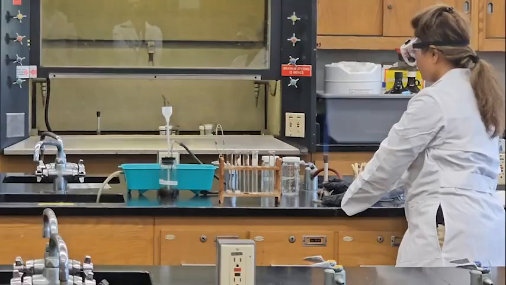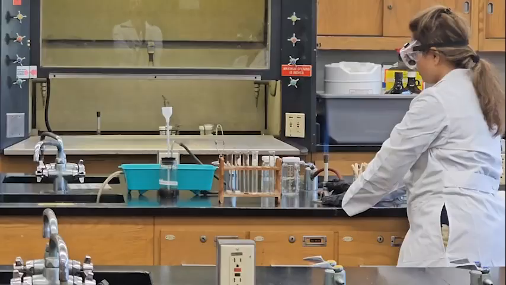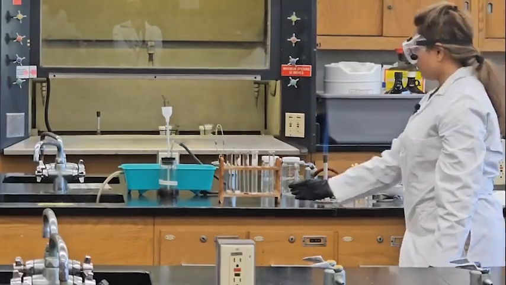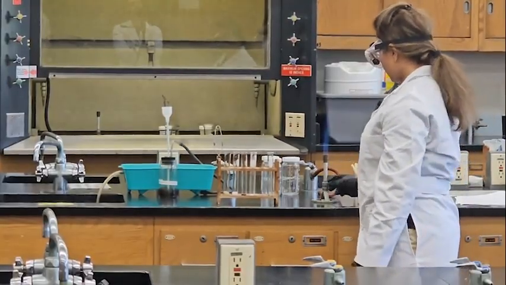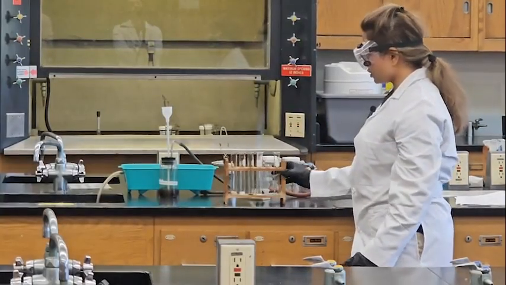Okay, now I can see the blue cone. I don't know if you can see it or no. So the inner blue cone actually heated up. Okay, so my Bunsen burner is ready to use. I'm putting it here so that I'm not going to touch it.